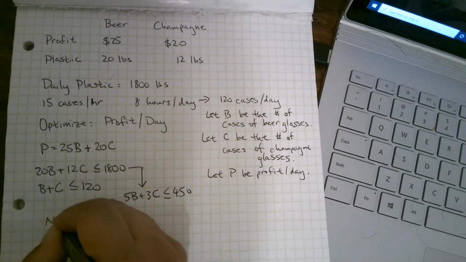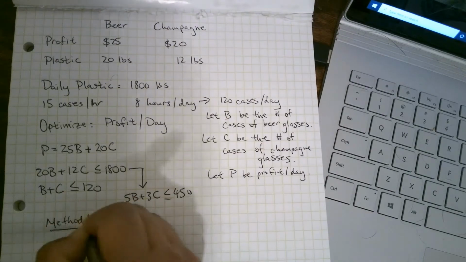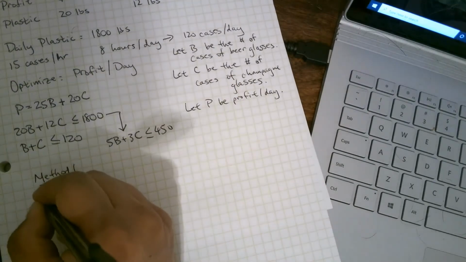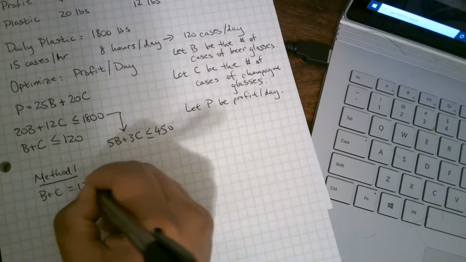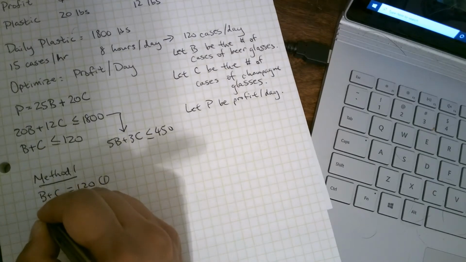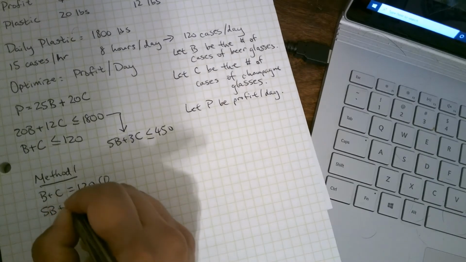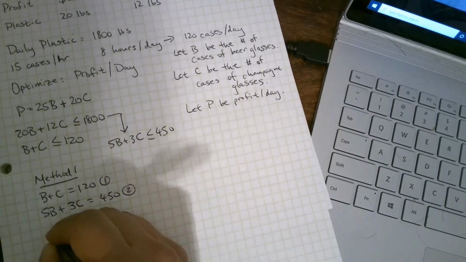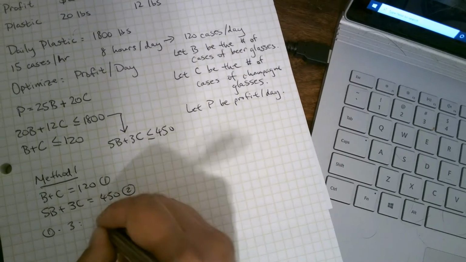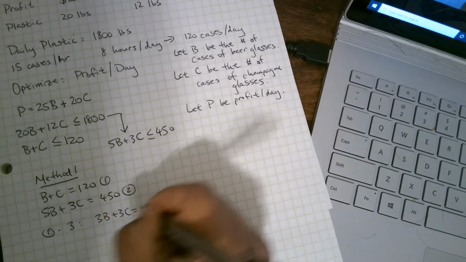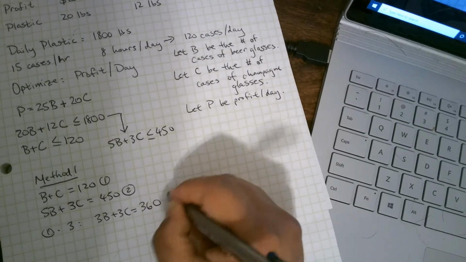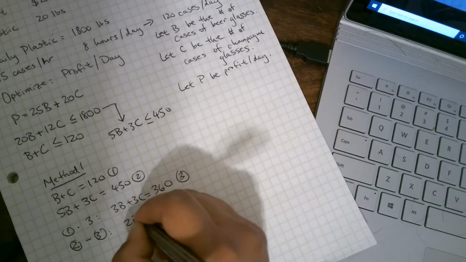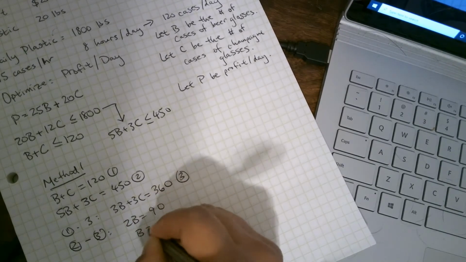This is probably going to end up pretty similar to the farming problem. For the farming problem, method 1 and method 3 combined is actually enough information. So let's just very quickly do that. Method 1 said let's look at these as equalities, and we're just going to solve 5b plus 3c is 450. It's equation 2. Let's take equation 1 times 3. 3b plus 3c is 360. It's equation 3. And if I take equation 2 minus equation 3, I get 2b is 90, b is 45.